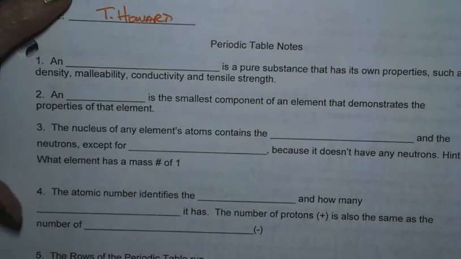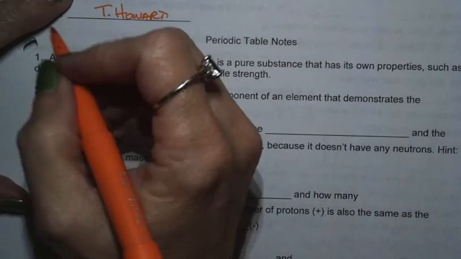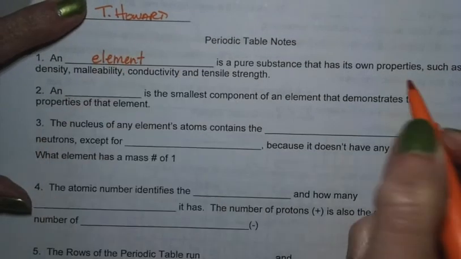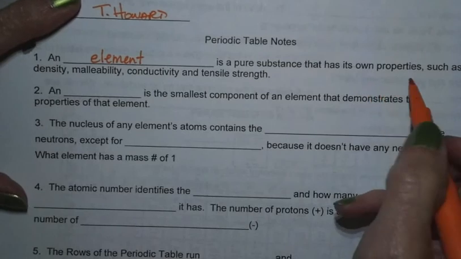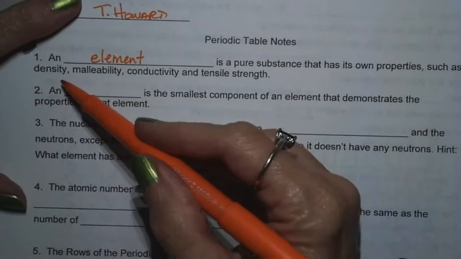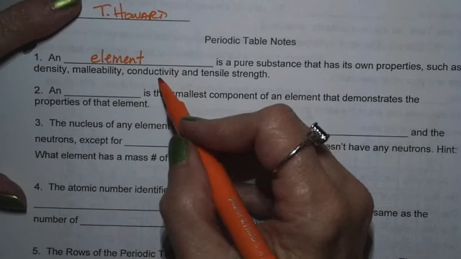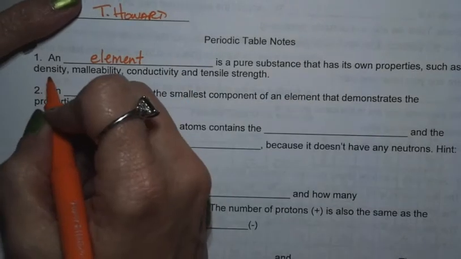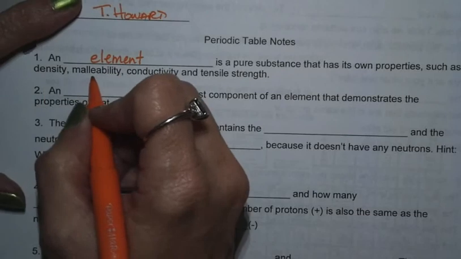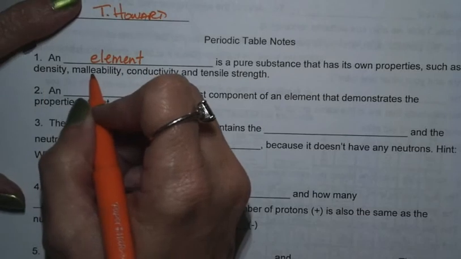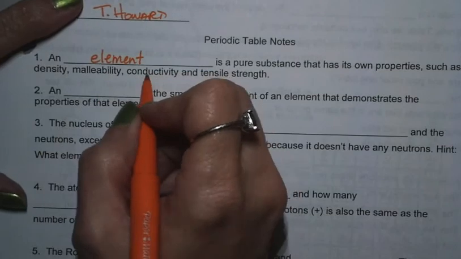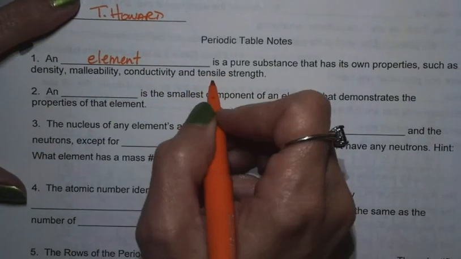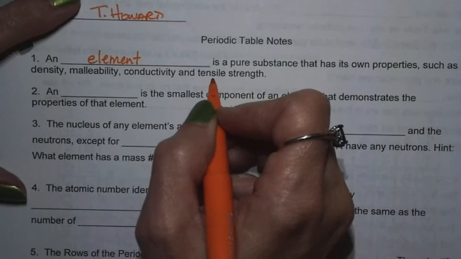So, an element is a pure substance that has its own properties such as density, malleability, conductivity, and tensile strength. Density is mass per unit volume, how many atoms are packed into a certain space. Malleability means that you can hammer it into flat sheets like metals. Conductivity, does it conduct electricity or heat? And tensile strength, can you pull it into a wire? Or how strong is it when you pull it into a wire?